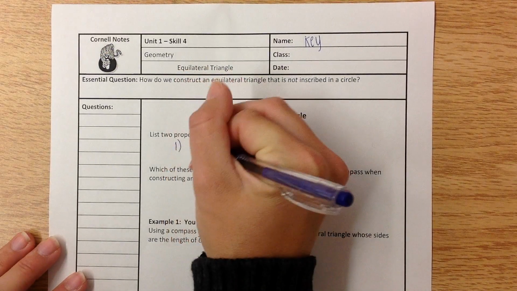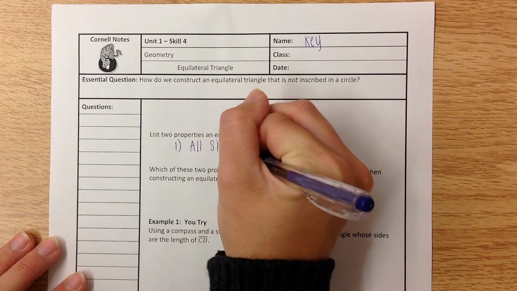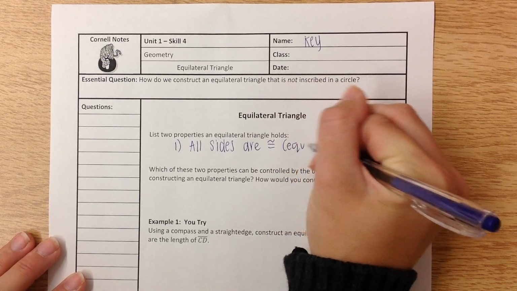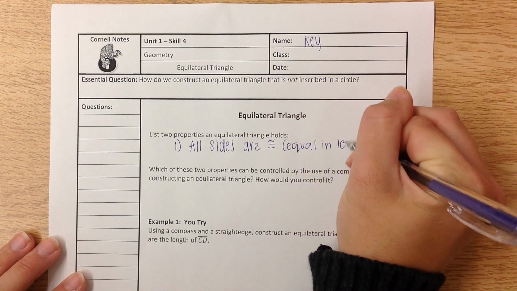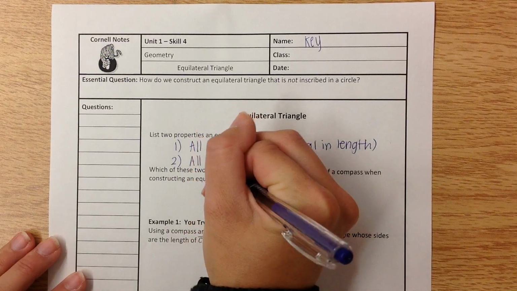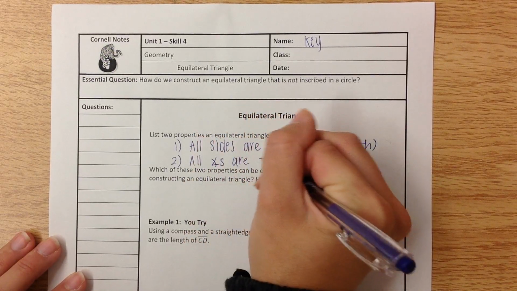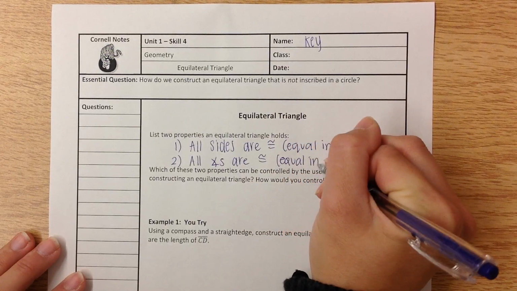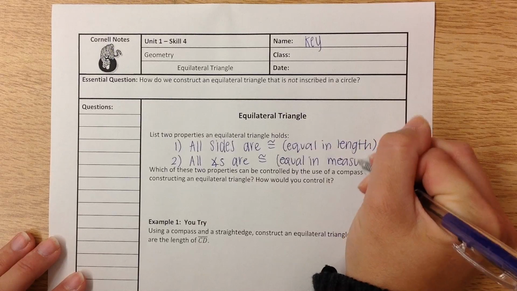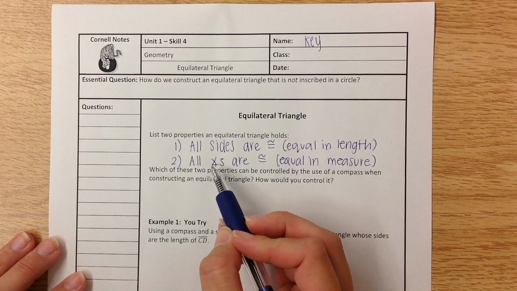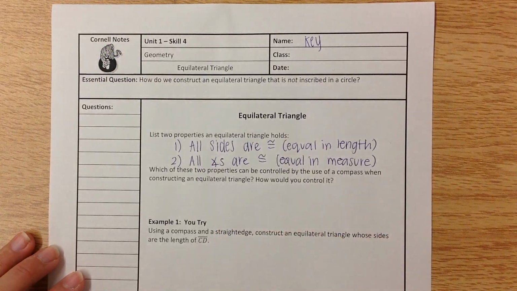Well, one, all sides are congruent or equal in length. And number two, if all the sides are congruent, then all the angles are congruent. Or in other words, equal in measure. We change the word from length to measure when we're talking about angles because you don't have a length of an angle, you have the measure of an angle. So keep that in mind.